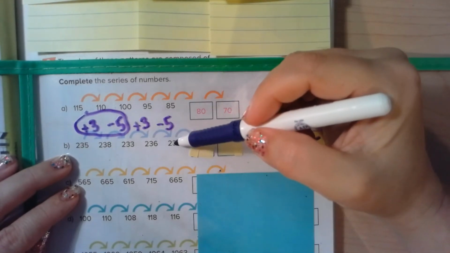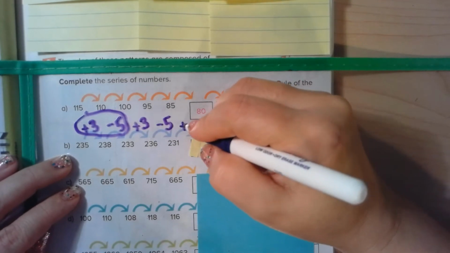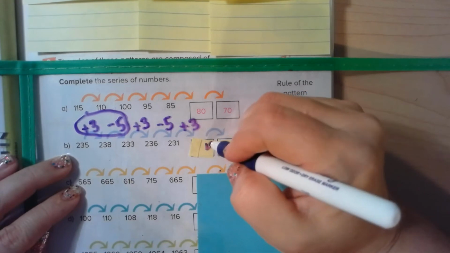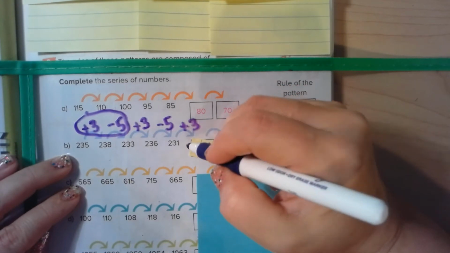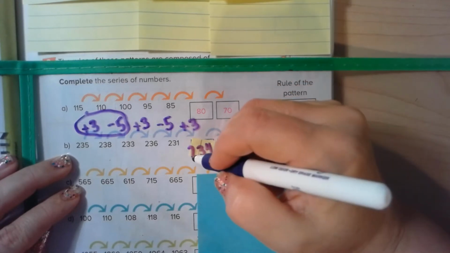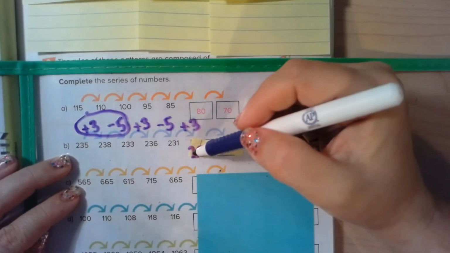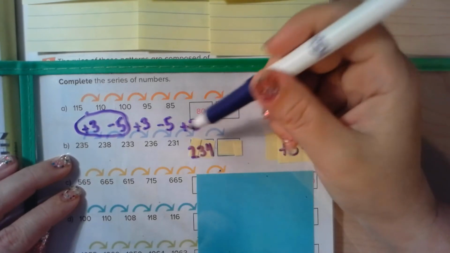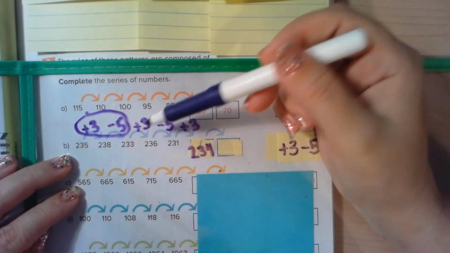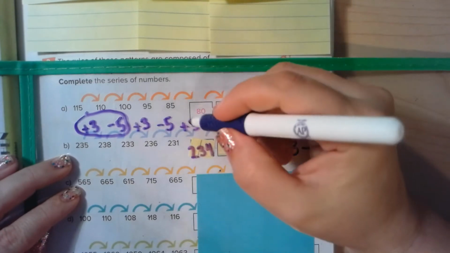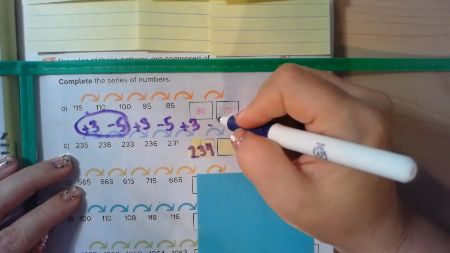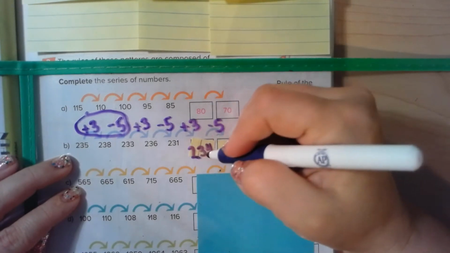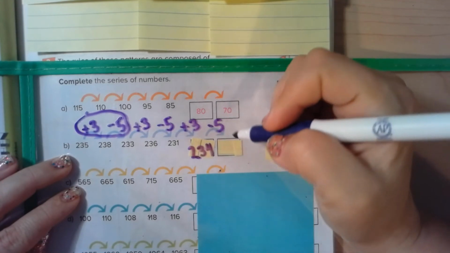So what is 231 plus 3? 3 plus 1 is 4, and then we keep the tens column a 3 and the hundreds column a 2. So now we're at 234. What do I have to do? What's the pattern? Plus 3, minus 5. Plus 3, oh yes, minus 5. Thank you. So I have 234 minus 5.